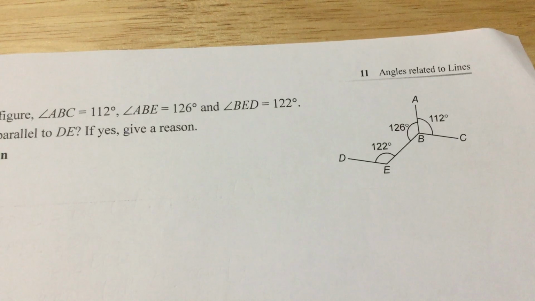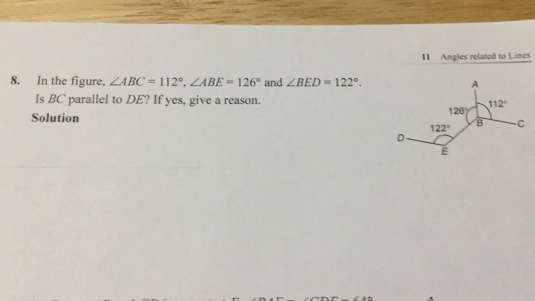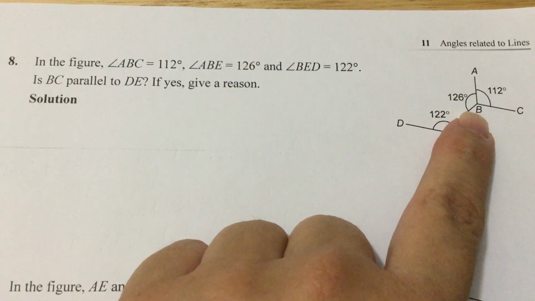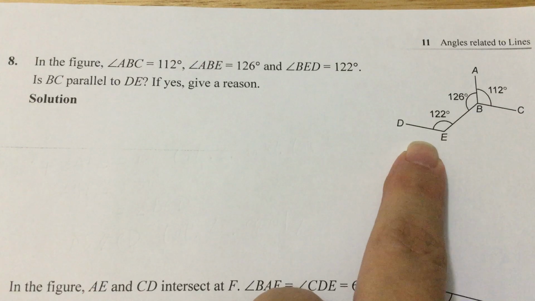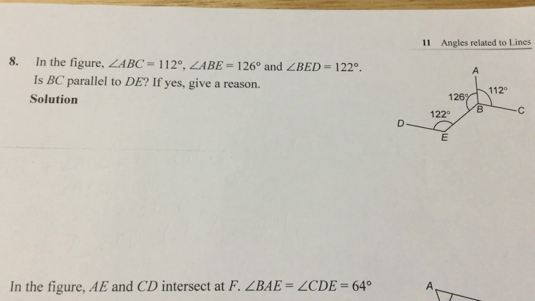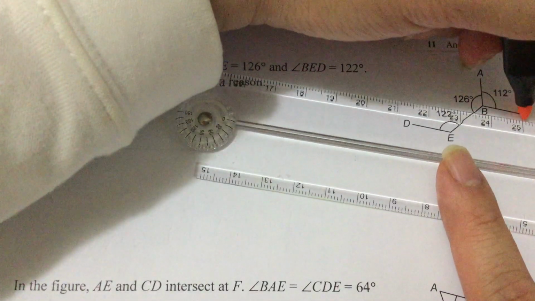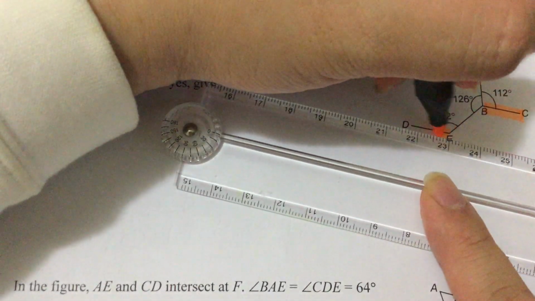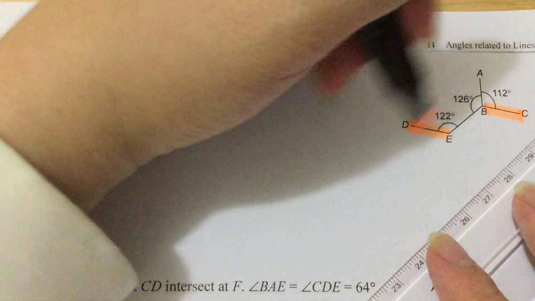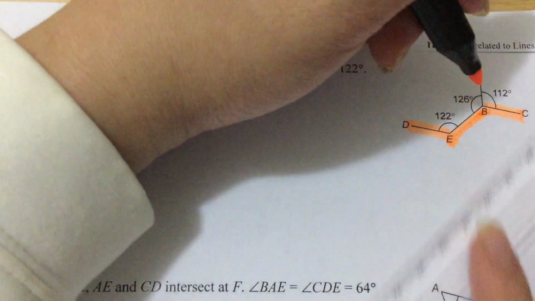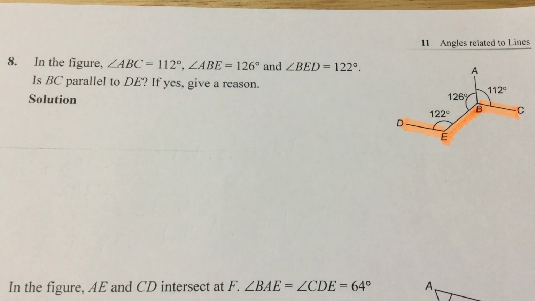For question 8, let's look at the question one by one. In the figure, this one is equal to 112, this one is equal to 126, and BED is equal to 122. And we're going to prove that BC is parallel to DE. Okay, now let's draw the BC and DE. BC is this one, and DE is this one. Then we must find the linkage between them. So we draw something like this. Oh, this is a Z.